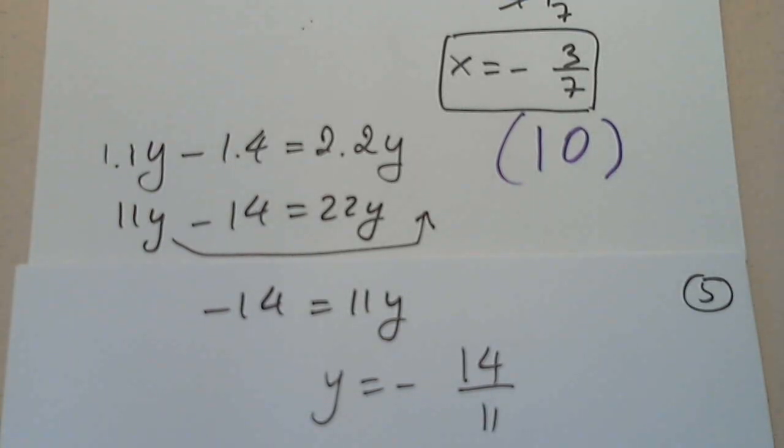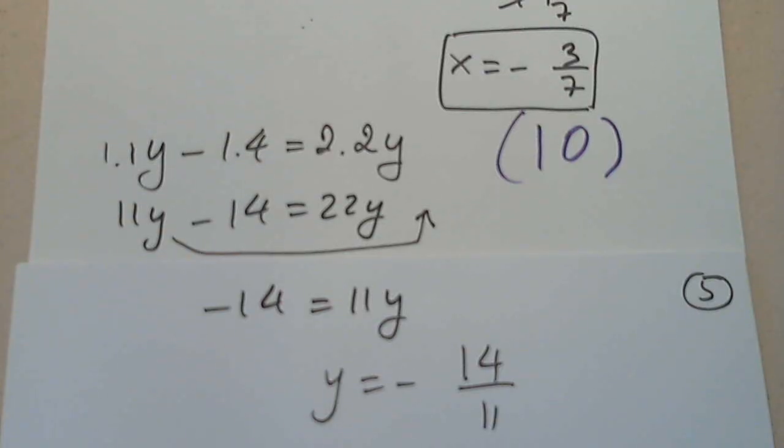Simplify your answer. Give the smallest power of 10 by which... Okay, so it has, let's see, 10, of course. And then, do not solve. Okay, so you're going to have to write 11y minus 14 equals 22y.